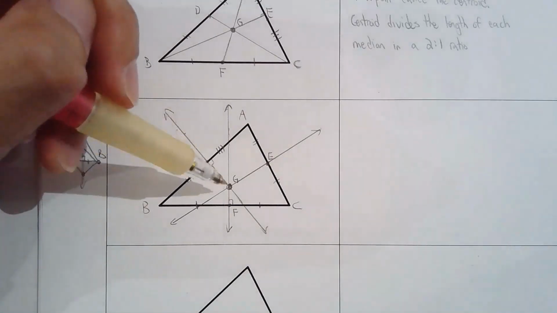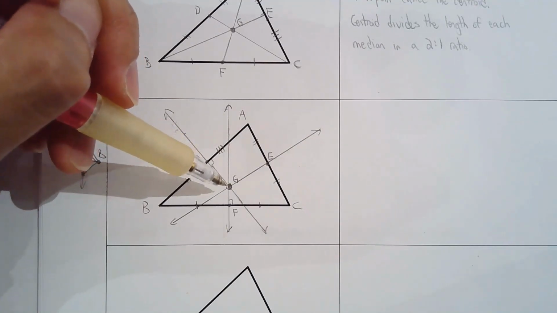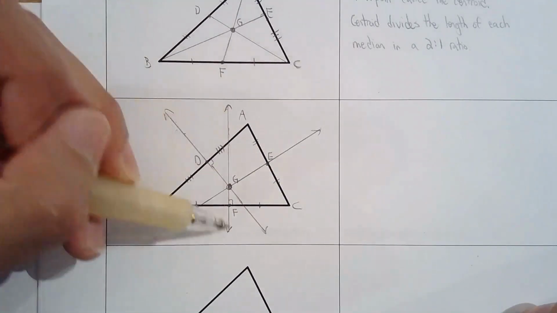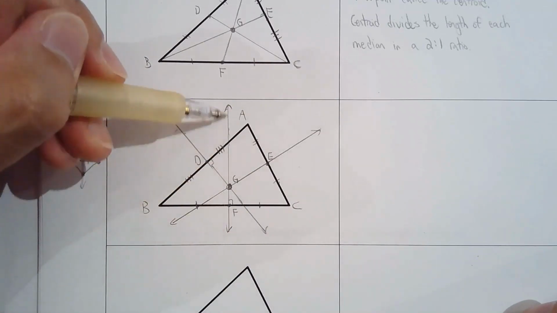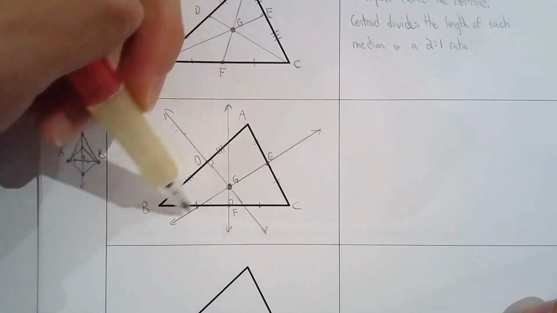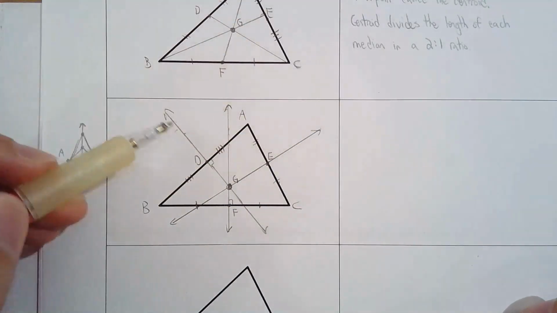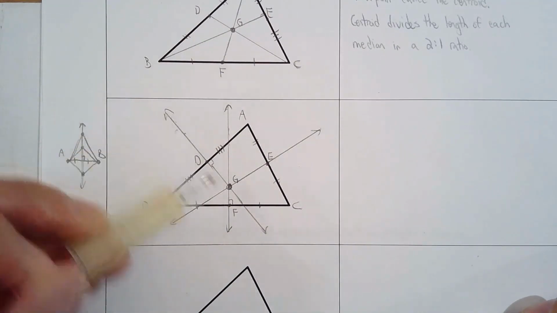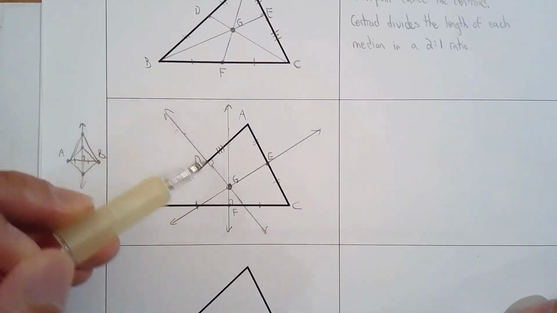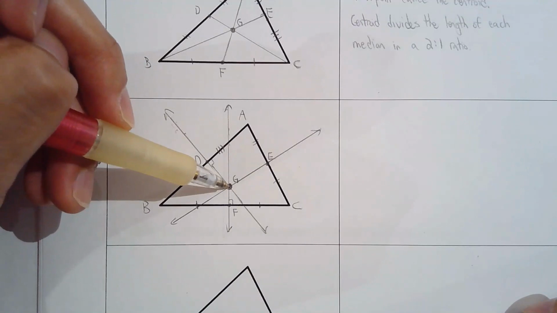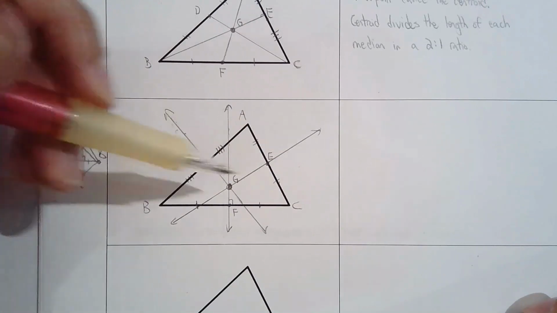So this point, by the way, is called the circumcentre. This makes the circumcentre very special. Let's think about it. This here is the right bisector of BC, so every point on this line is equidistant to B and C. This is the right bisector of AC, which means every point on this line is equidistant to A and C. This line right here is the right bisector of AB, which means every single point on this line is equidistant to A and B. Well, what about where the right bisectors intersect? Then this must mean it's equidistant to A, B, and C.